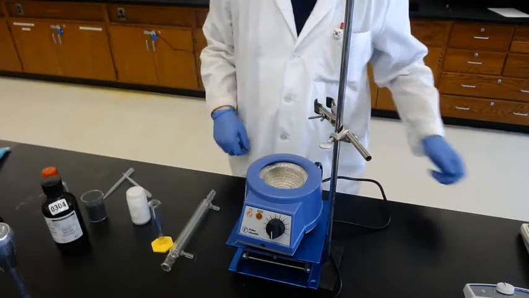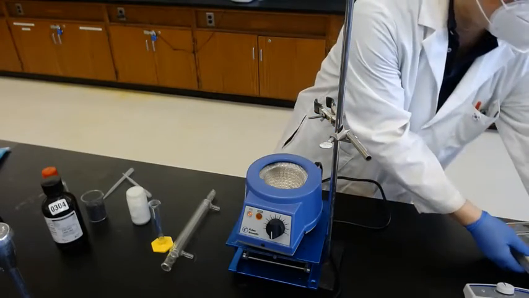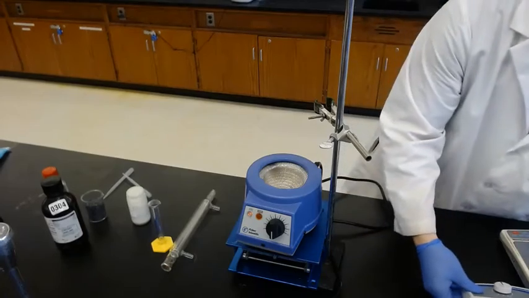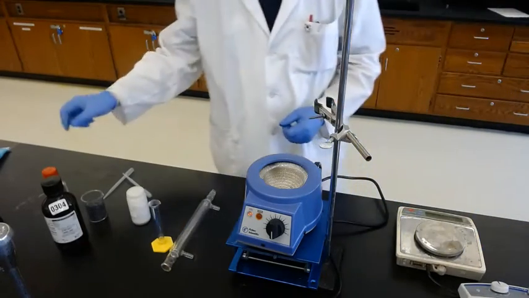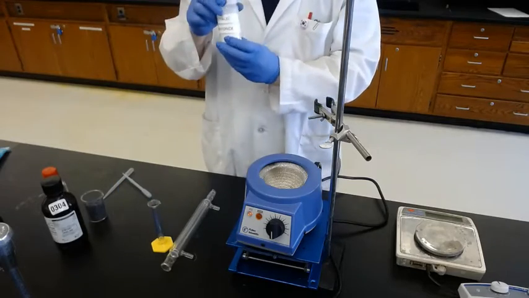So first, using the balance, get 1 gram of phthalic anhydride.